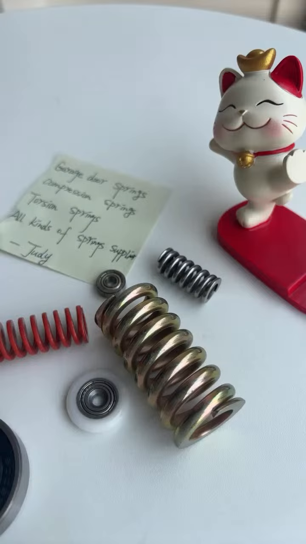Now, let's get started. To understand springs, it helps to understand what a spring is. A spring is essentially a mechanical object that deforms when acted upon by an external force, and then returns to its original shape when the external force is removed. Each spring design has a unique function, and in the case of the compression spring, the primary function is to push.